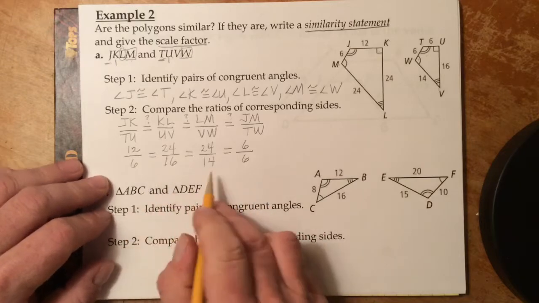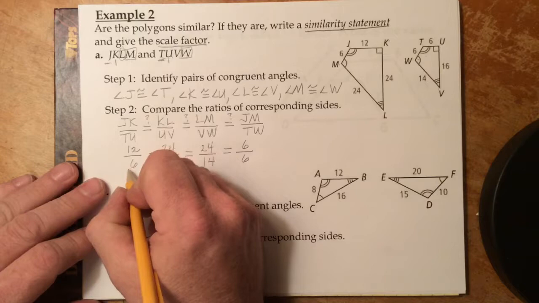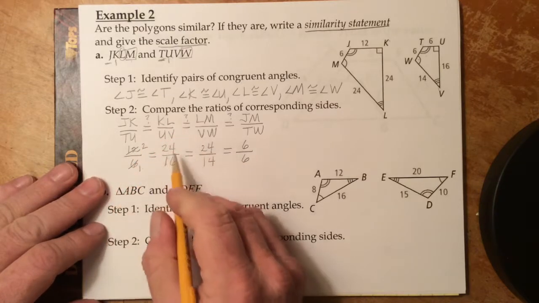At this point, to see if these are equivalent, we simply reduce them. 12 to 6 reduces by 6. 6 goes into 6 once, 6 goes into 12 twice. This is 2 to 1.